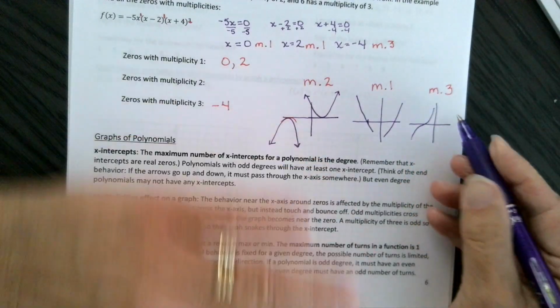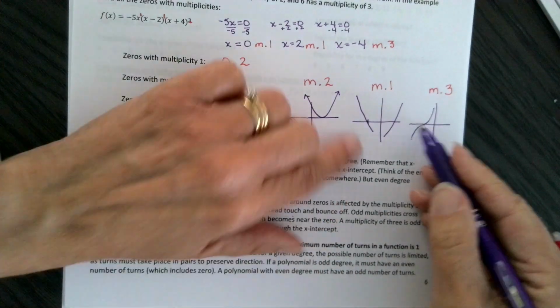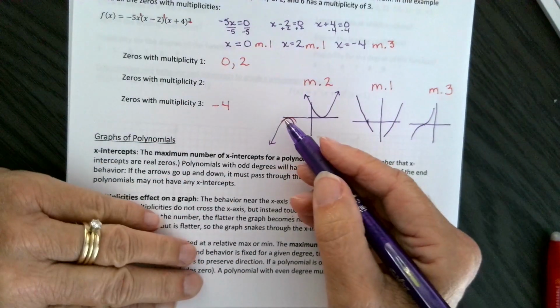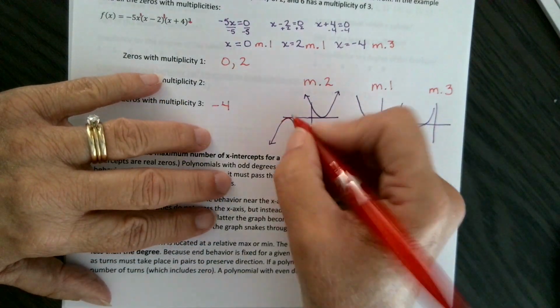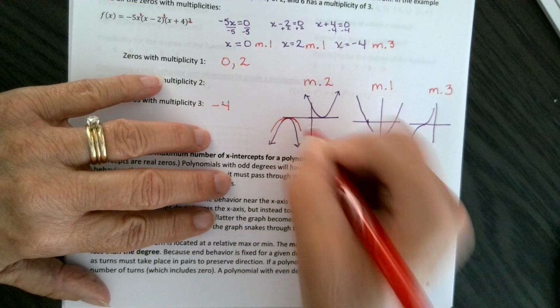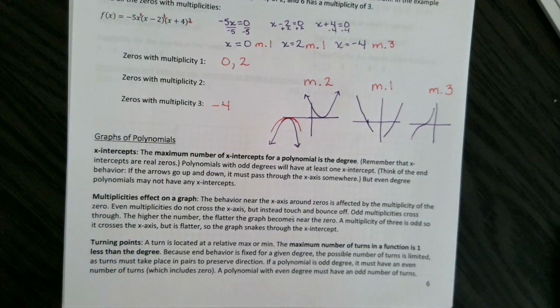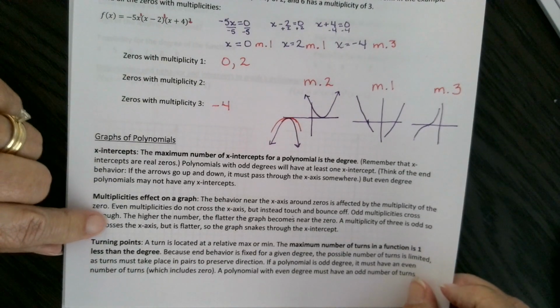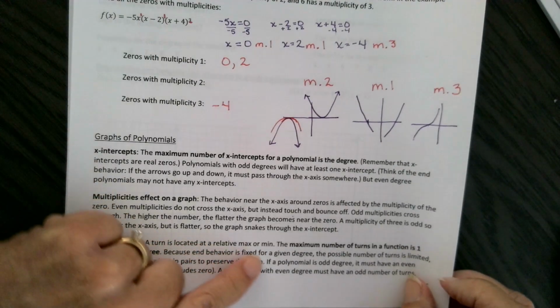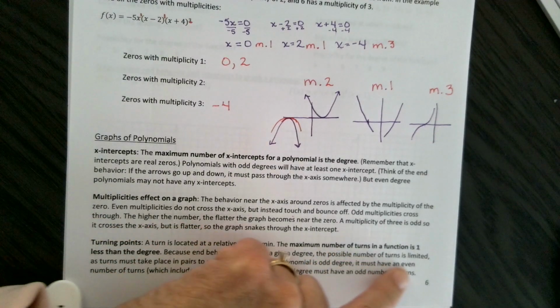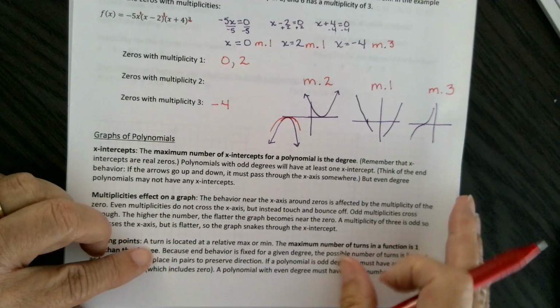All right, it's still going to cross, but it snakes instead of going kind of straight through. If it was a multiplicity of 4, it still would come in kind of flatter and come back down like that instead of more of a point. Okay, and turning points. A turn is located at the maximums and minimums. The maximum number of turning points for the function is 1 less than the degree.